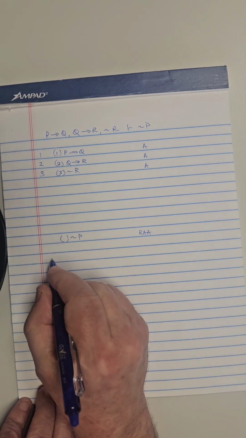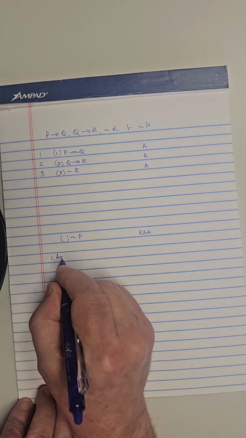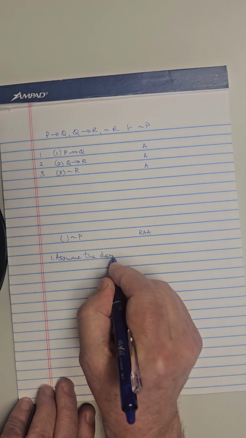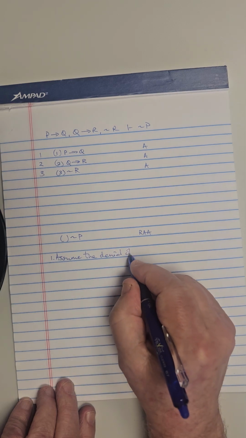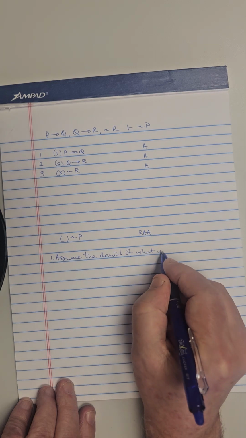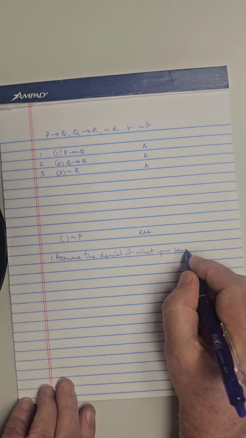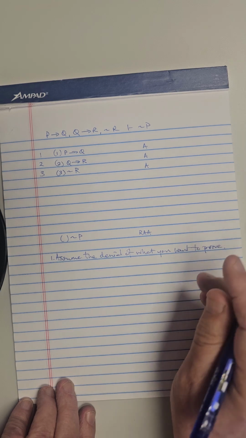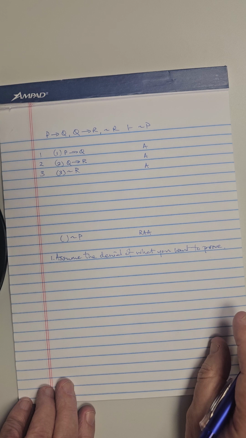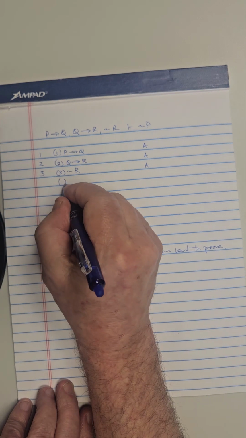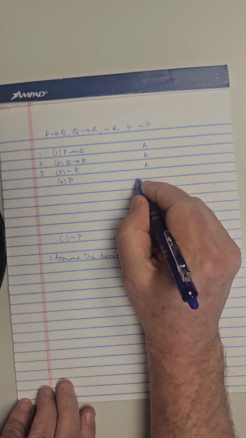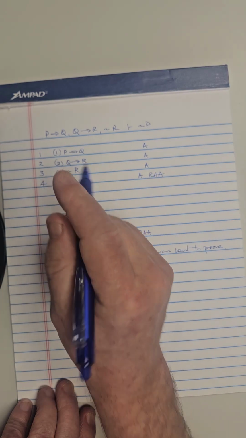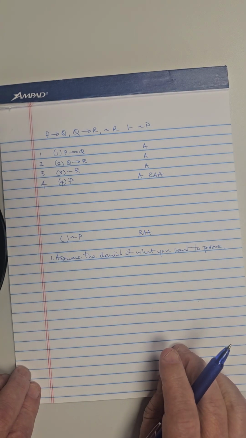And so with reductio, the first thing you do is you assume the denial of what you want to prove. So we want to prove not P, so we assume P. P is the denial of not P, and that's an assumption for reductio ad absurdum. We treat it like any assumption.